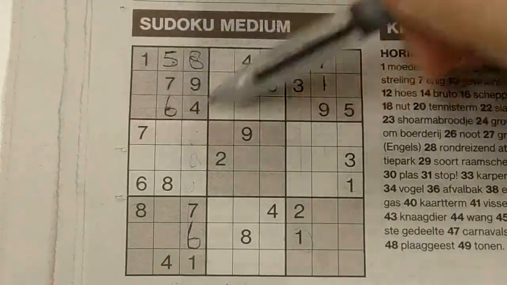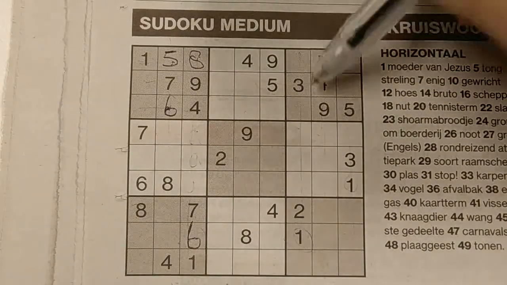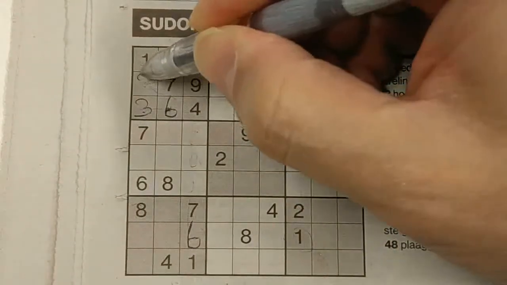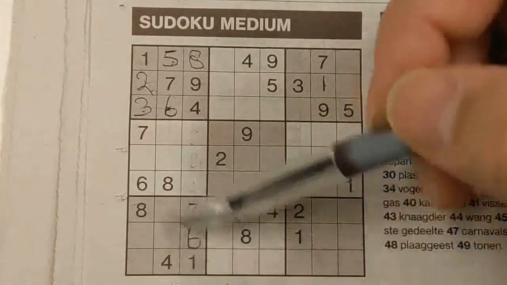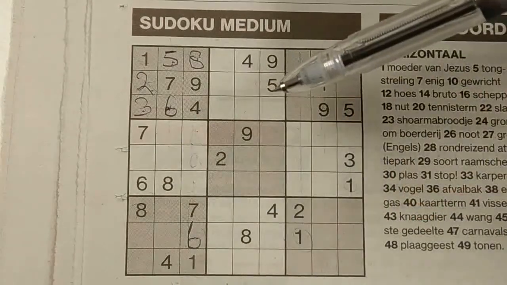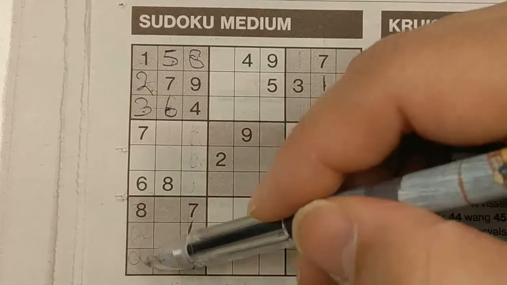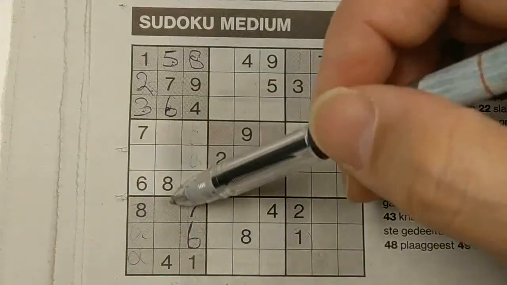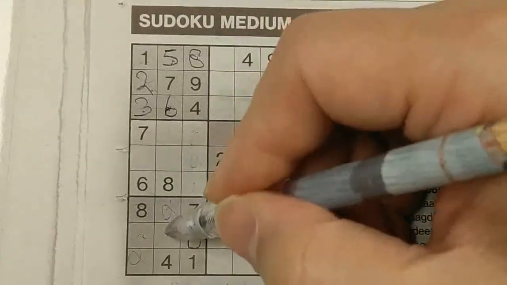2 numbers left for this big square, for the numbers 2 and 3. We have a 3 there, so no 3 here, 3 should be here, and the 2 goes there. Then in this big square, 4 missing numbers. One of the missing numbers is a 2. I see a 2 here, so no 2 in these 2 boxes. I see a 2 there, so no 2 in this box. Only place for the 2 should be here.